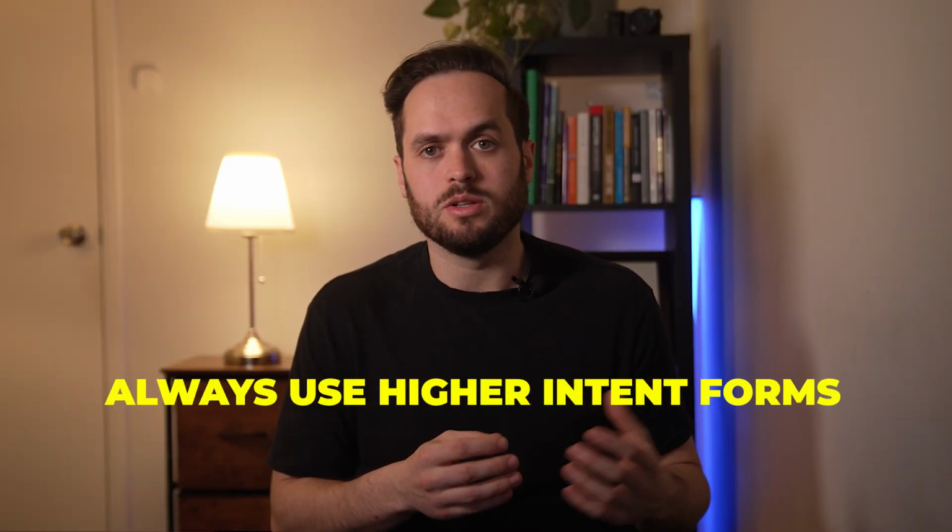This part matters more than people think. I always recommend using higher intent forms, not more volume. Yes, you'll pay more per lead, but those leads are actually serious. Inside your form, you want 3 to 5 qualifying questions. Here are a couple examples.